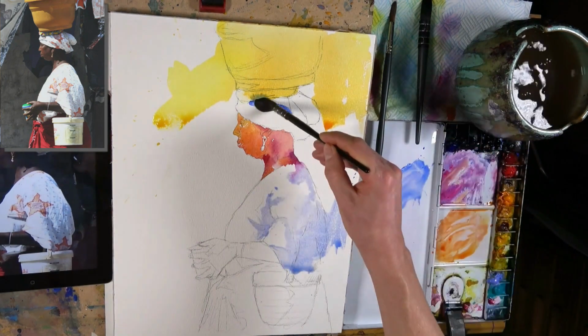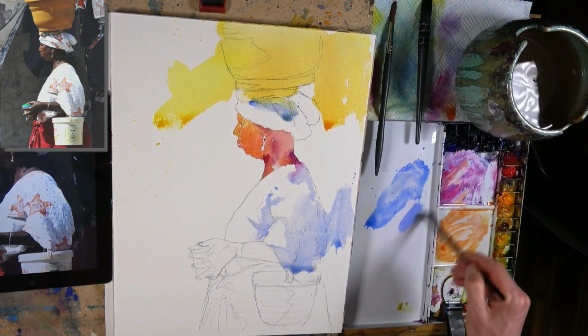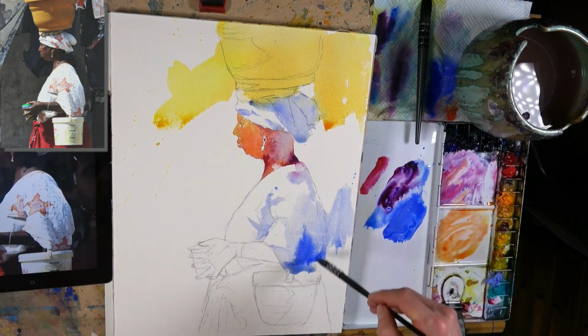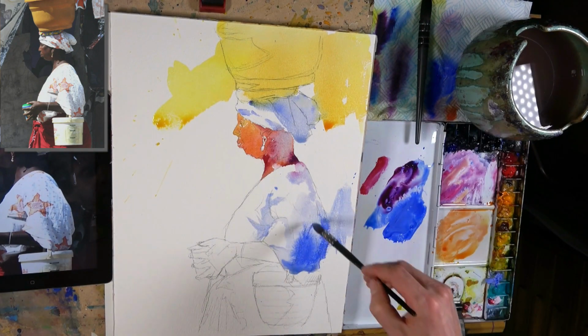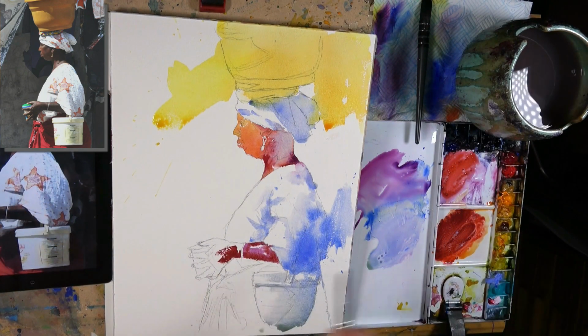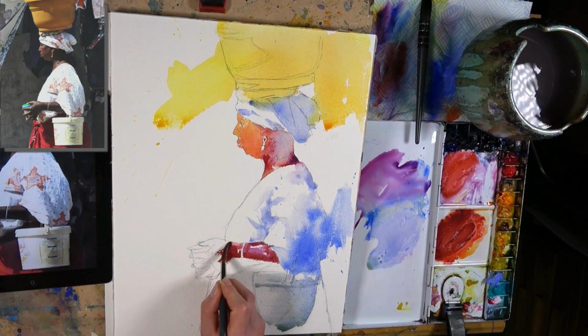Again, moving away from the focal point of the face, I'm getting a bit more broad with my brush strokes, a bit more free with the brush strokes, breaking away from the subject much more and starting to ask that question of what does it feel like the painting wants, rather than what do I need to put in to make it exactly like the subject.